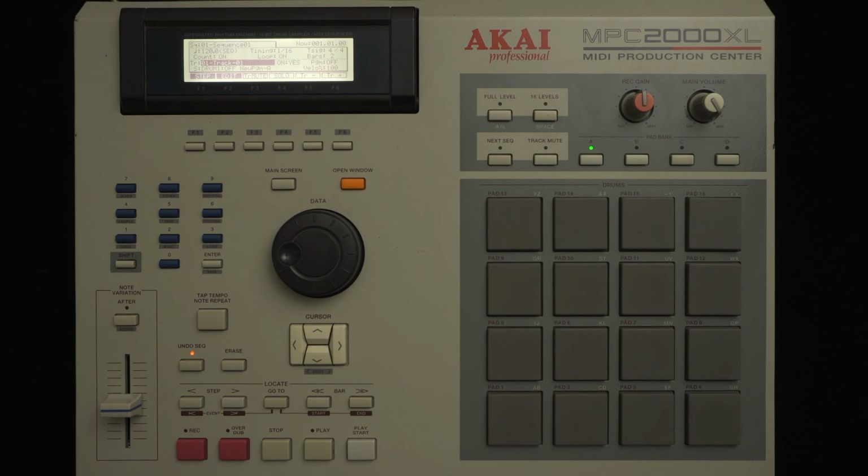So you don't necessarily need a pad to contain a sample, because pads can be configured to trigger your other MIDI gear, and so it's possible to get them to send out common MIDI messages like note and velocity information to other drum machines and keyboards that you might have in your studio.